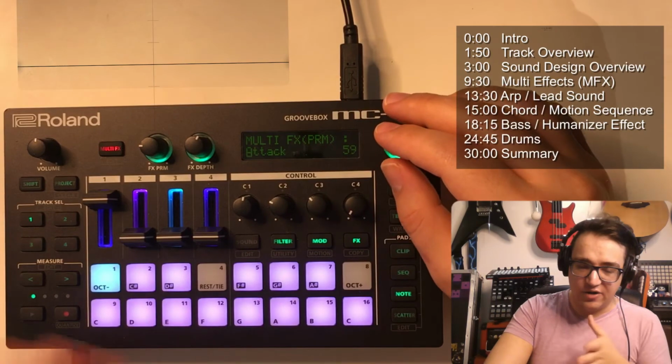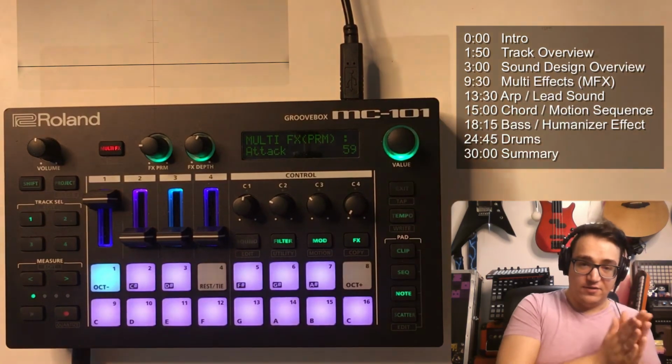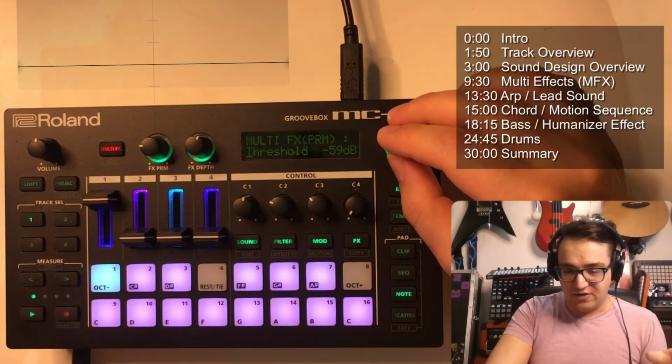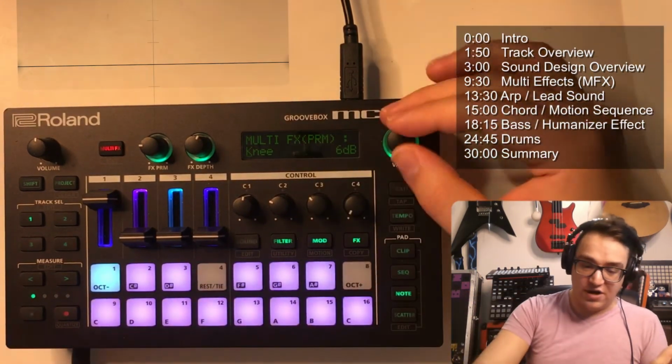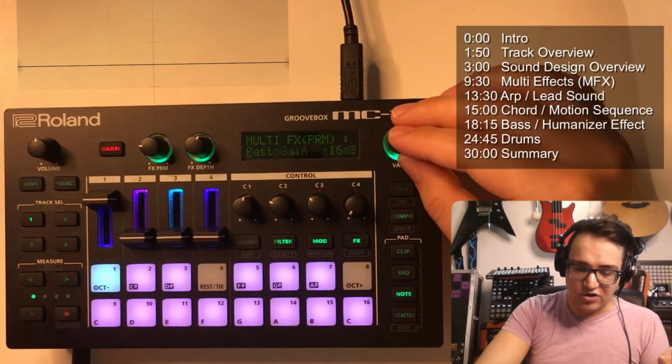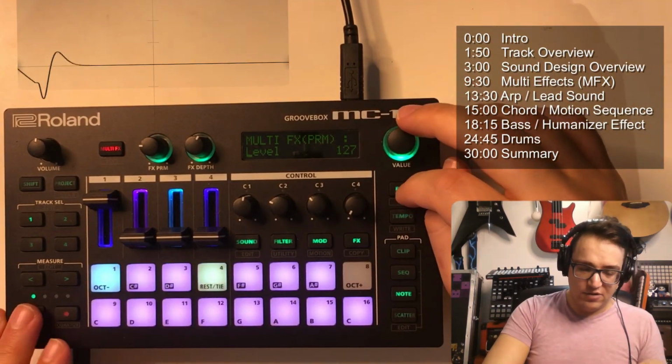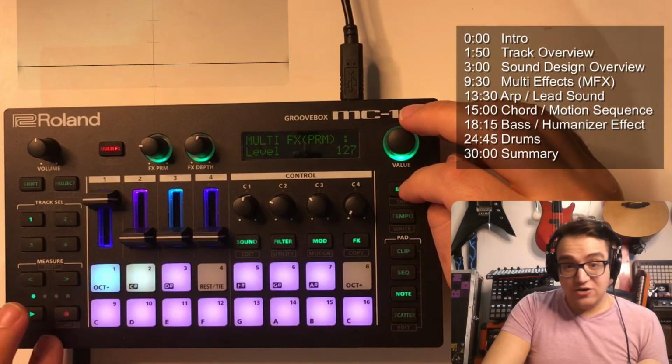There's a longish attack to give it some element of the transient. The threshold is very low, just squashing the crud out of it with a pretty high ratio as well, and then cranking the volume back up. So it's not a terrible sounding kick drum.